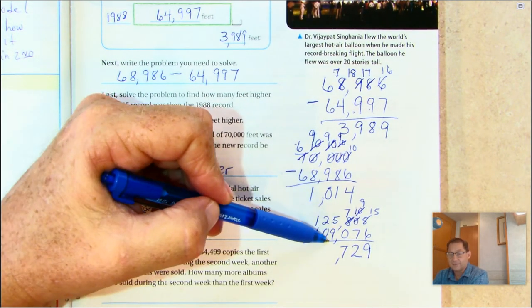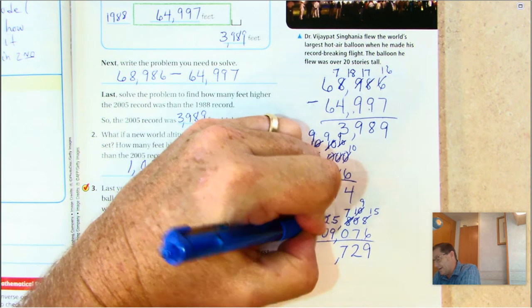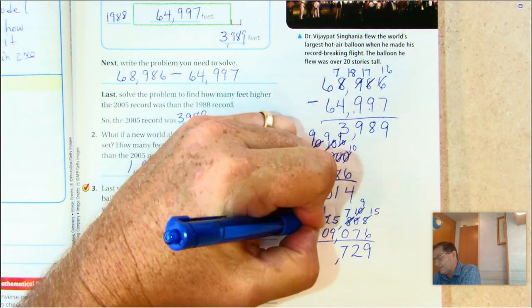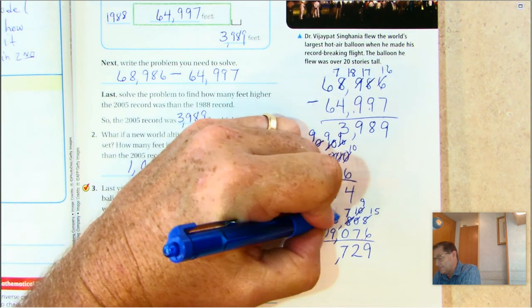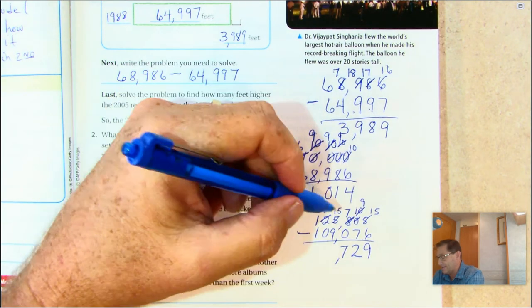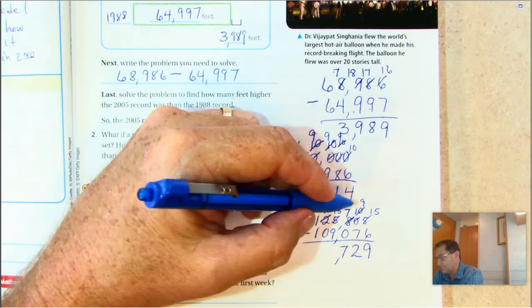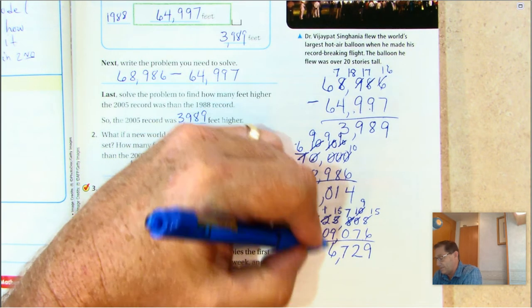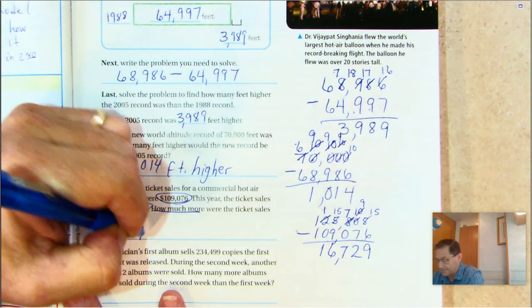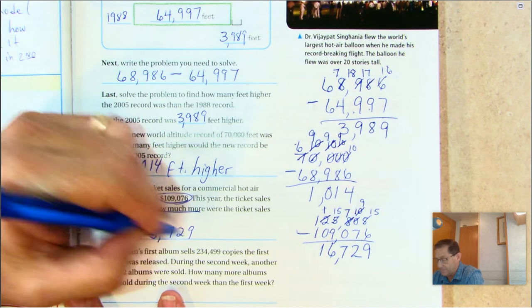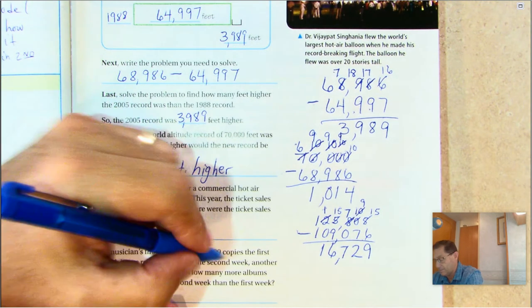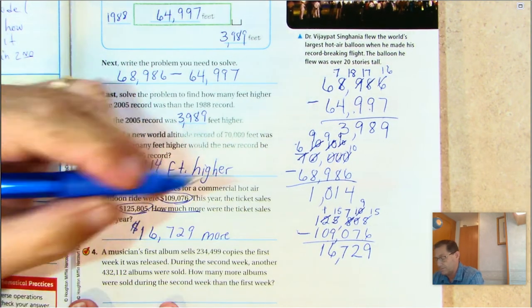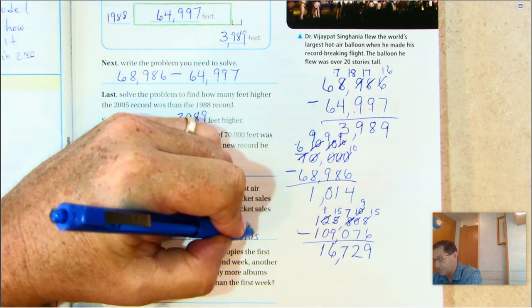5,000 take away 9,000, I can't do, but I can rename the 2 10,000s as 1 10,000 and 10 thousands. 15 take away 9 is 6. 1 10,000 take away 0 is 1. So it's $16,729 more this year.